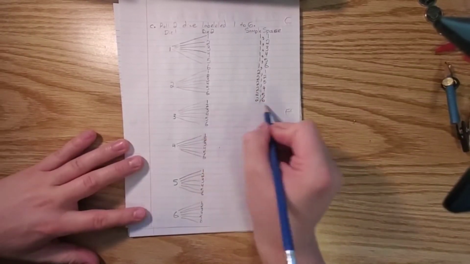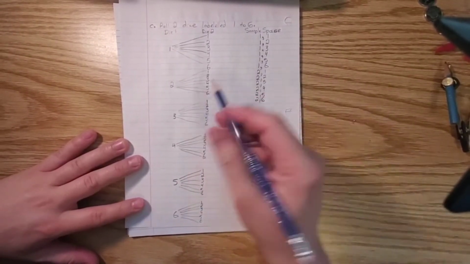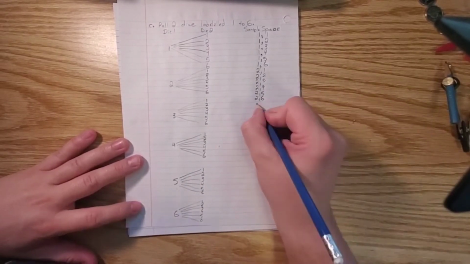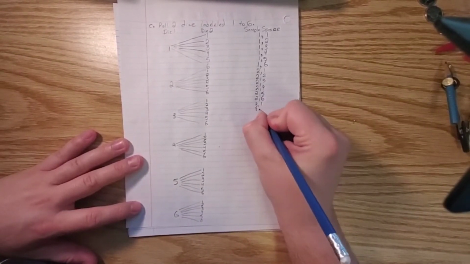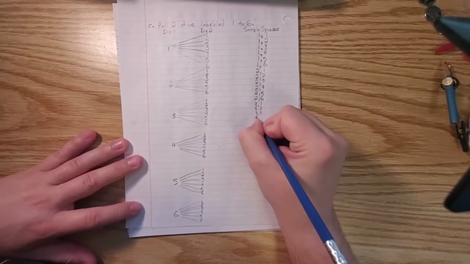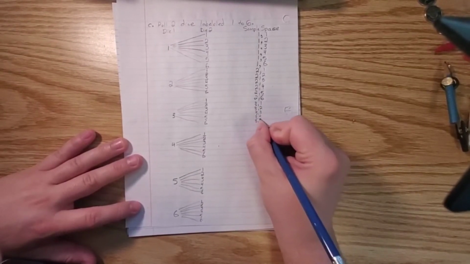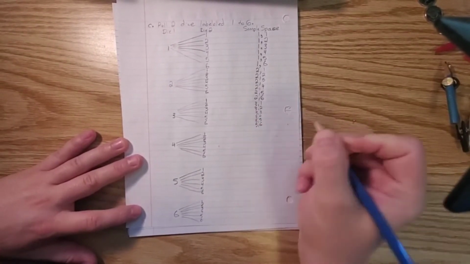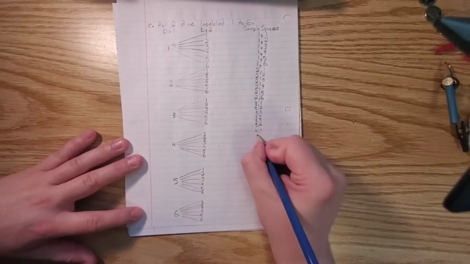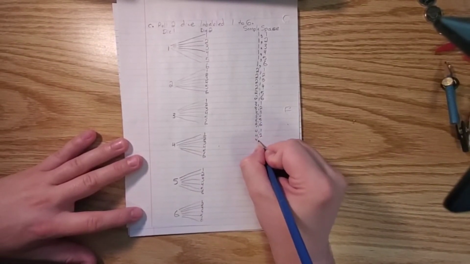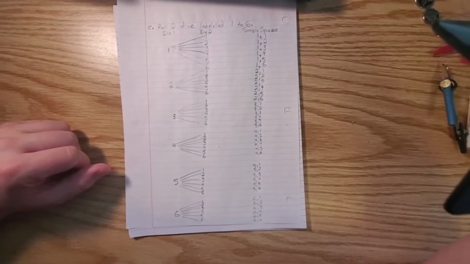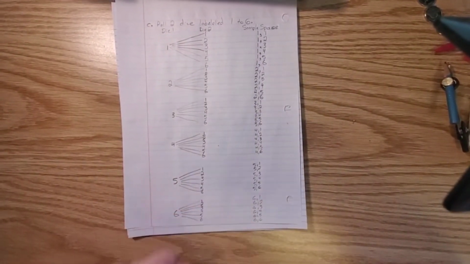Okay, I'm going to have to squish this down a bit so that it all fits on the page. I have 3 then a 1, 3 then a 2, 3 then a 3, 3 then a 4, 3 then a 5, 3 then a 6. Then I have a 4, 1, 4, 2, and so forth, all the way down till 6, 6.